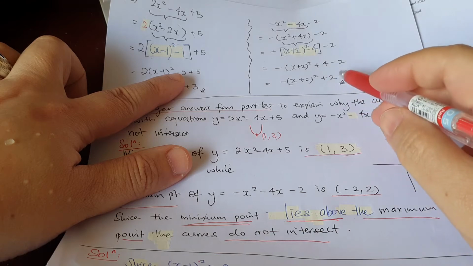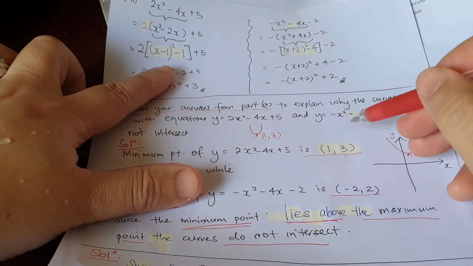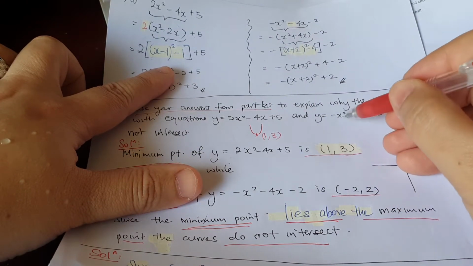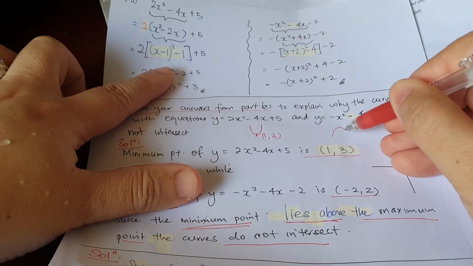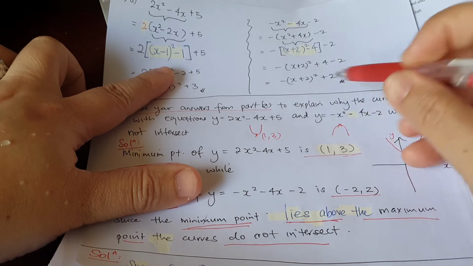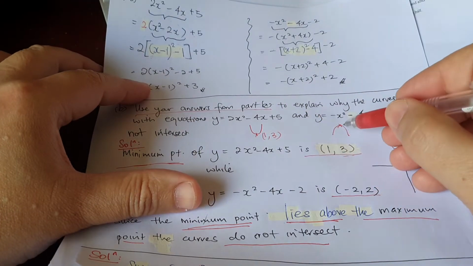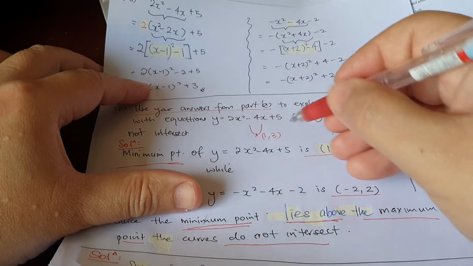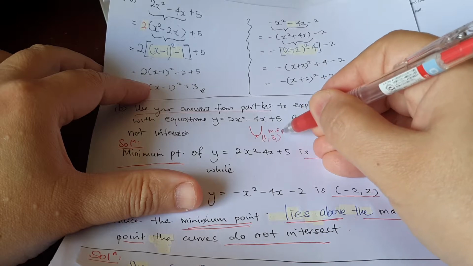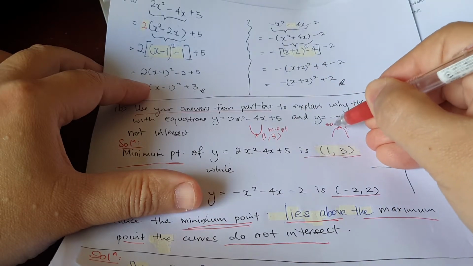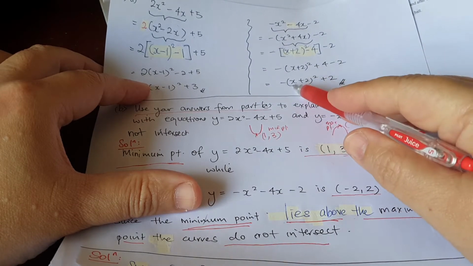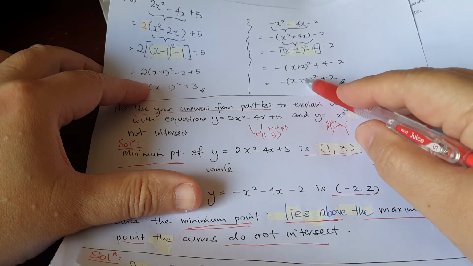Now you look at the other one, this is a sad face, correct? Sad face, because the coefficient of x squared is negative. Then you look at the completed square one. You see, I'm using my answer from A. The maximum point, this is minimum point. The maximum point will be when this is 0. So you set x minus 2 equals 0.